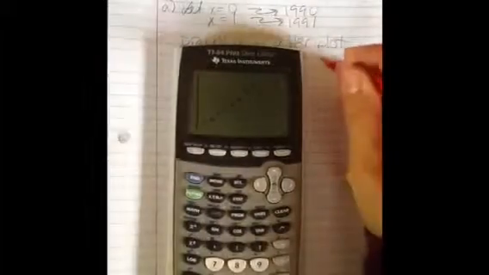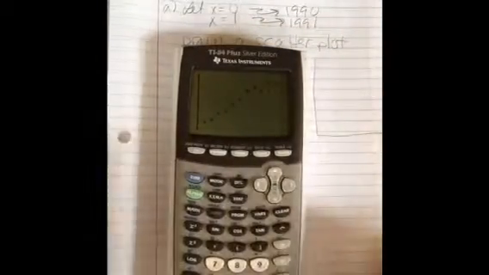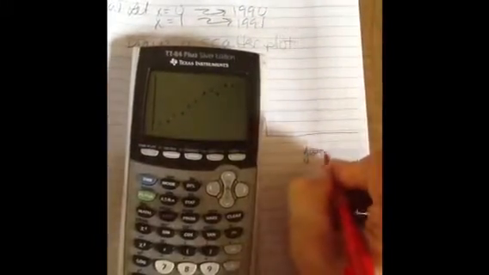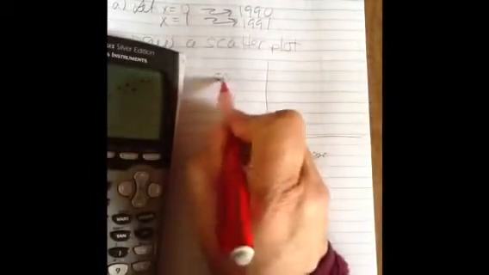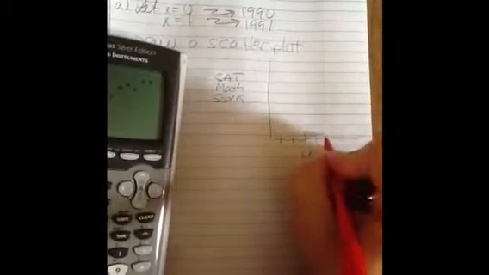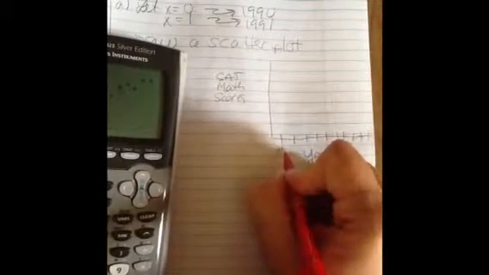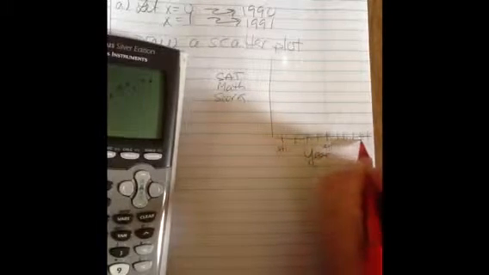To draw it on a piece of paper, I need to actually label everything. So what I'm going to do here is I'm going to label my axes. This is the year. These are the SAT math scores. I need to state 1, 2, 3, 4, 5, 6, 7, 8, 9, 10. So this would represent 1991, 2, 3, 4, 5, 1995, 6, 7, 8, 9, 10, 2000.